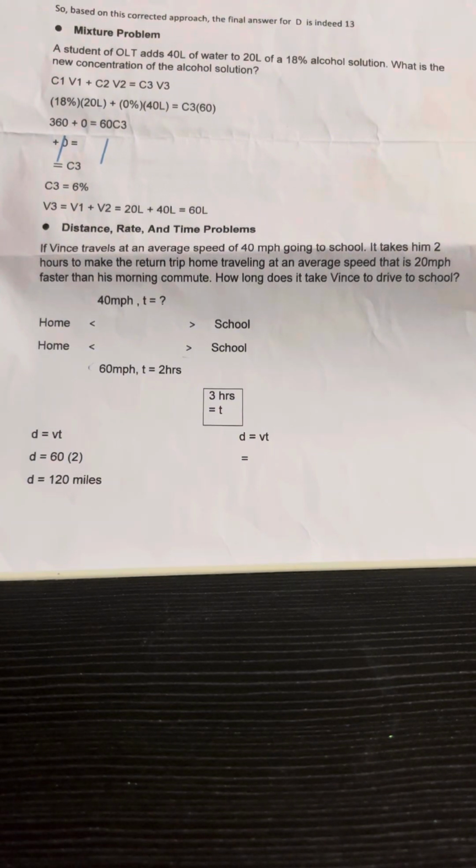And then we're going to calculate the time it takes Vince to drive to school. So that is step 2. On the morning trip to school, Vince travels at 40 mph. So using the formula, time equals distance divided by rate.